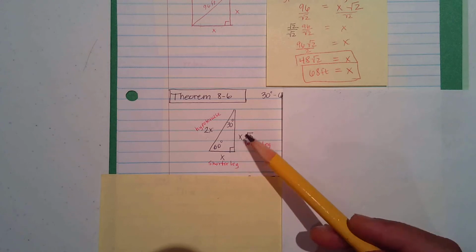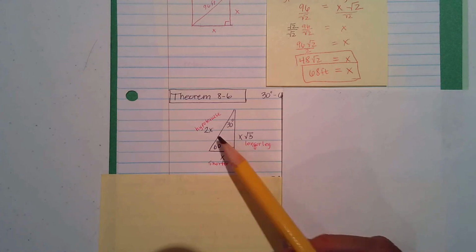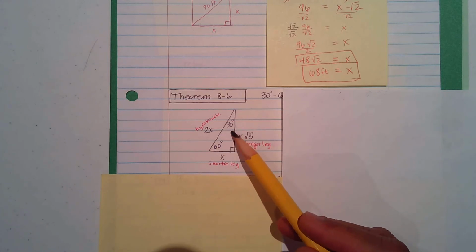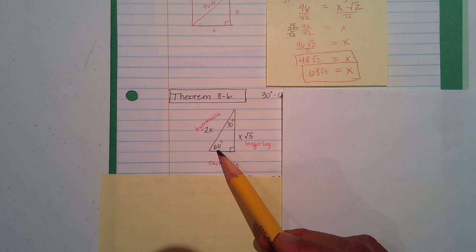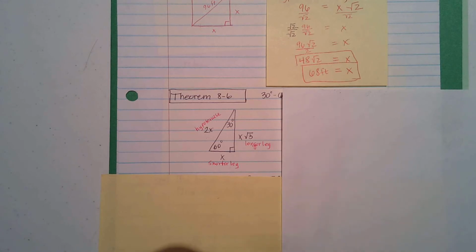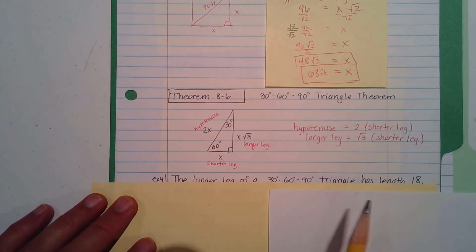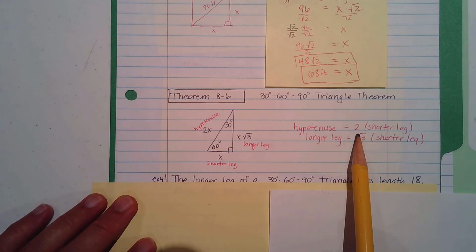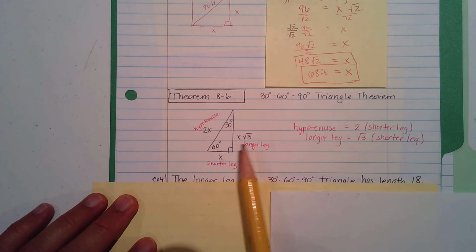So this also makes sense in what we did a week ago, because we said if this is the smallest angle, this is the shortest side. If this is the largest angle, this is the longest side. 60 is between 30 and 90. X square root of 3 is between x and 2x. So the inequality of the triangle matches. All right, so here's some things to remember. Hypotenuse is twice the shorter leg. The longer leg is the square root of 3 times the shorter leg. So here's the shorter leg. Here's the longer leg. Here's the hypotenuse.